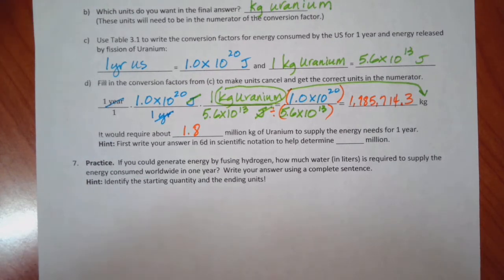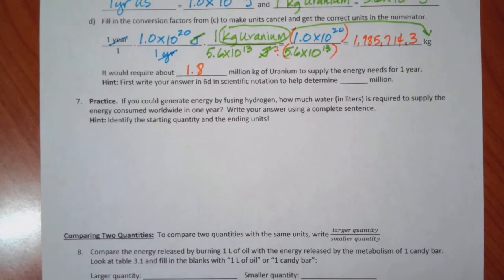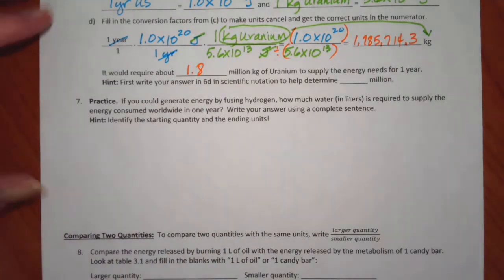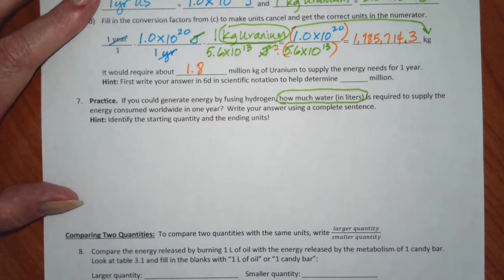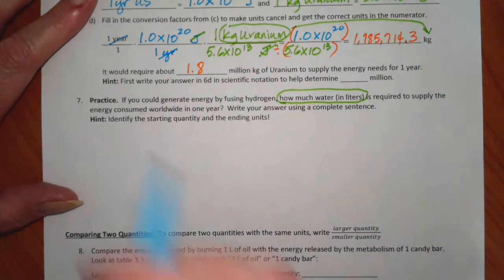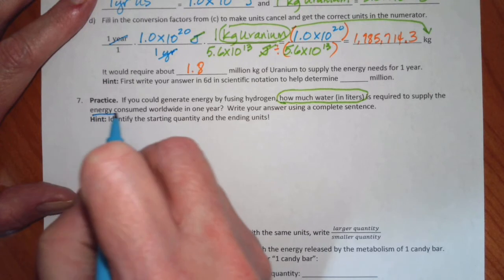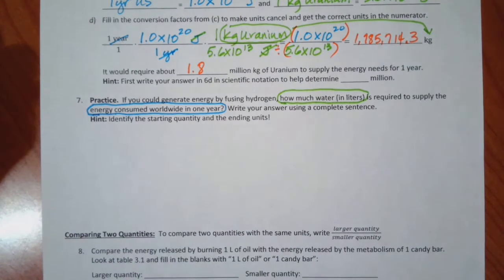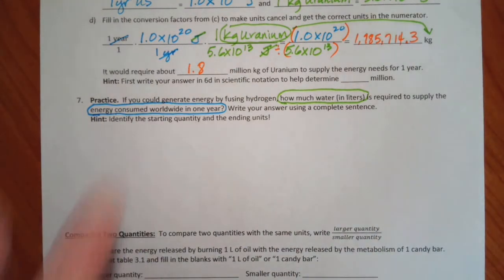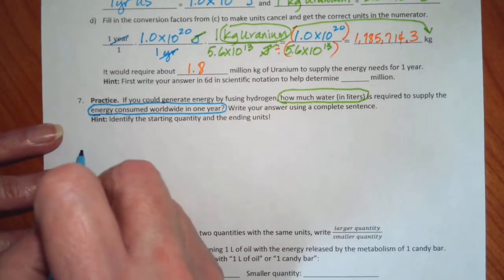Okay, let's see here. All right, if you could generate energy by fusing hydrogen, how much water in liters is required to supply the energy consumed worldwide in 1 year? All right, so let's see what we've got here. We're starting here with 1 year.